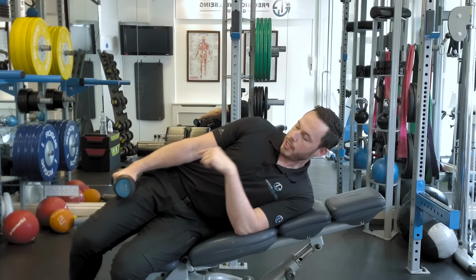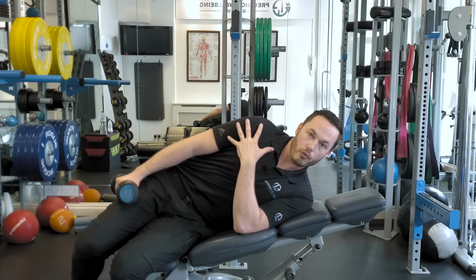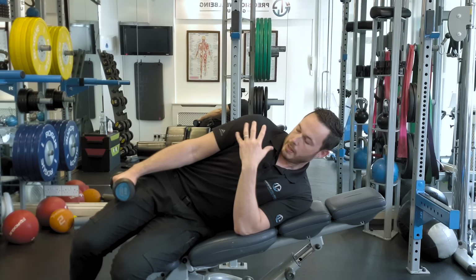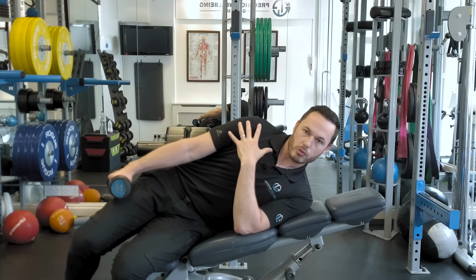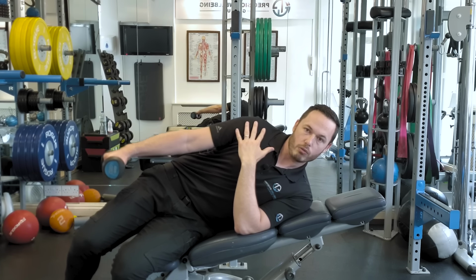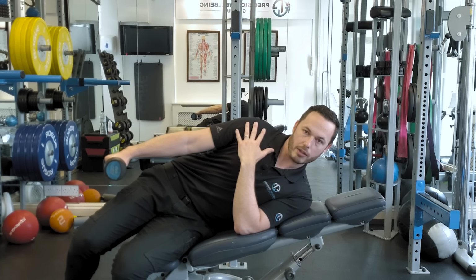Now, when you get to the bottom, what I want you to do is not go all the way down and switch off those muscles. So there's always going to be tension going through that shoulder. So engage your shoulder muscles just by lifting the weight slightly off of your leg and then raise only a small amount, pause, and then back down.